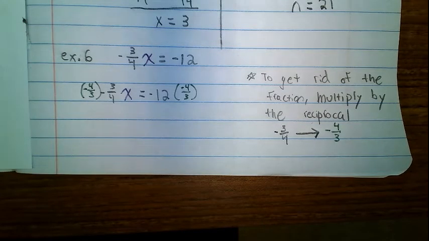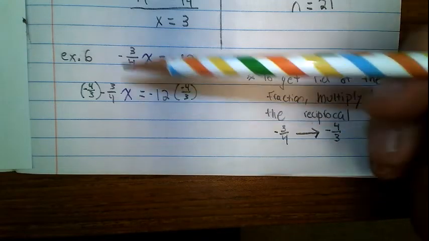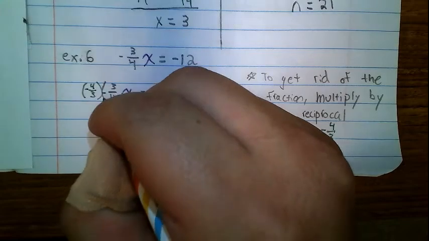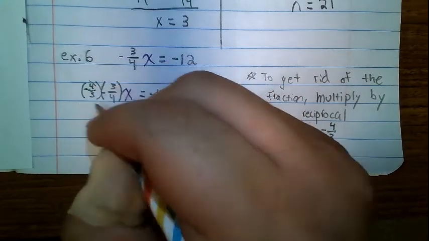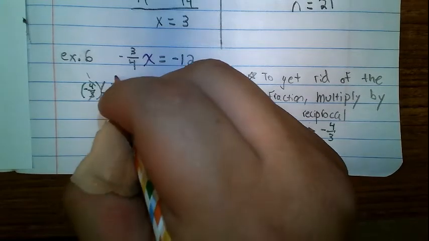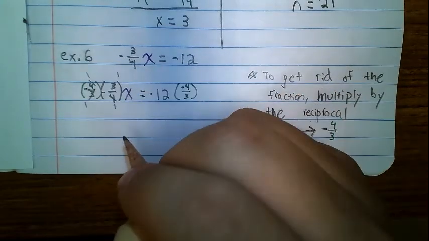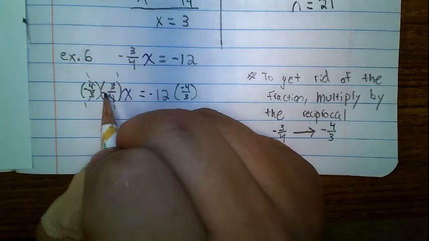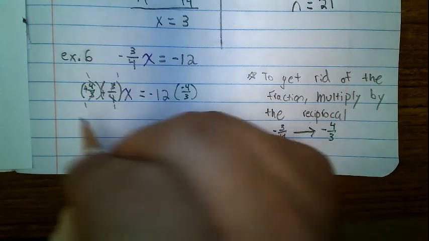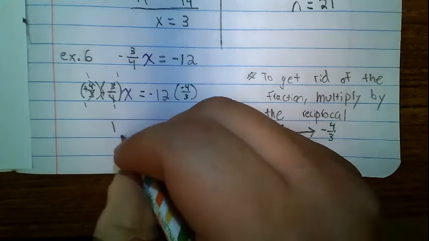So let's see what happens when we have all this math going on. 4 divided by 4, right, because we're multiplying these. Those both cancel to 1. 3 and 3, those both cancel to 1. And a negative times a negative is a positive. So all we have left here is 1x.